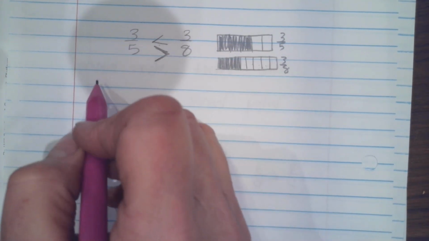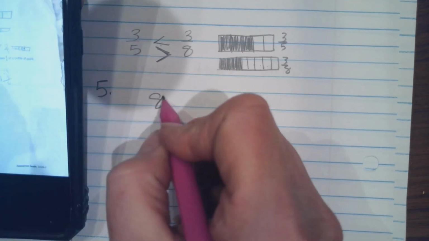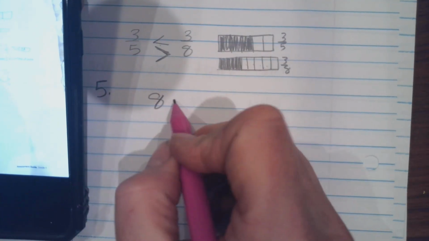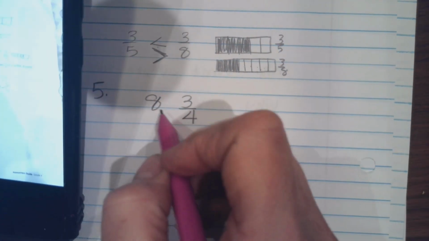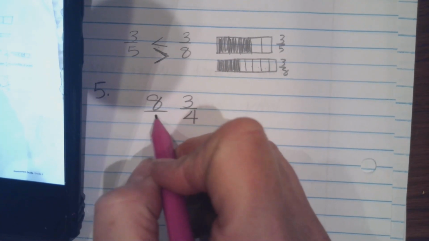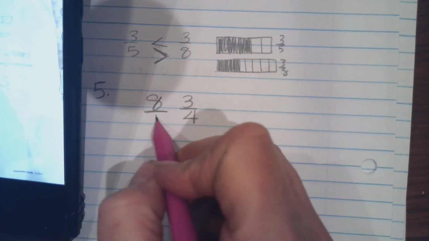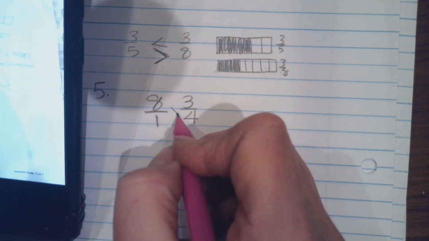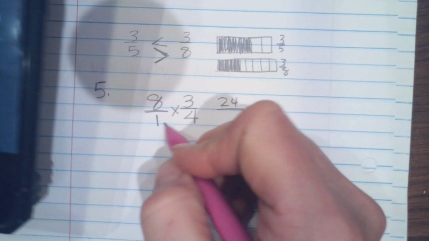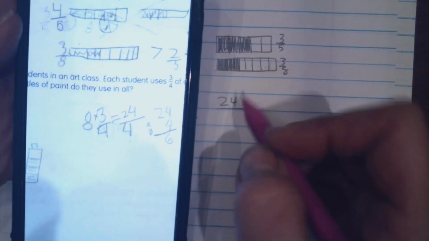For number 5, there are 8 students in an art class. So we're going to write down 8 like you did, and they use 3/4 of a bottle of paint. So we know that this denominator is 1. When you have a whole number, we put it over the denominator of 1, and then we multiply. And you did that. So you did 8 times 3 is 24, and then 4 times 1. If you put a 1 there, it might help you out. But you got the right answer.